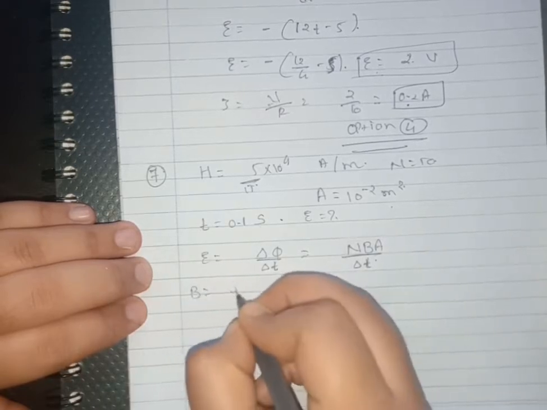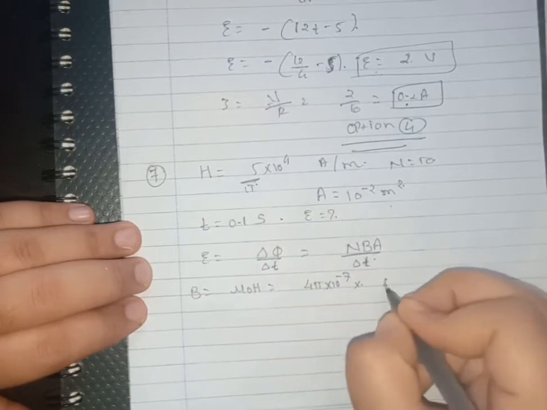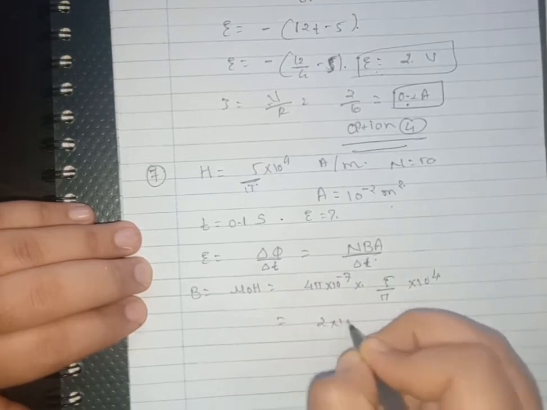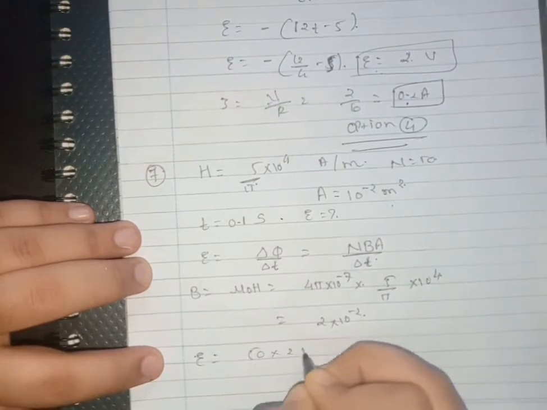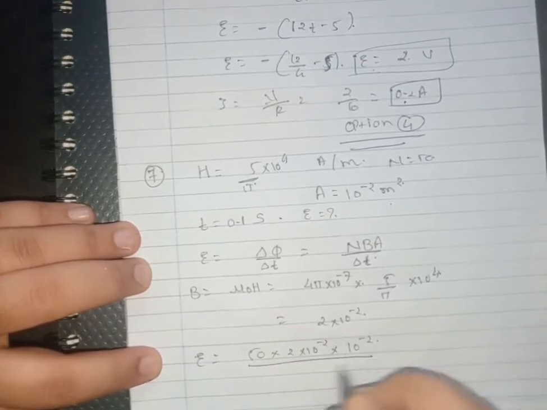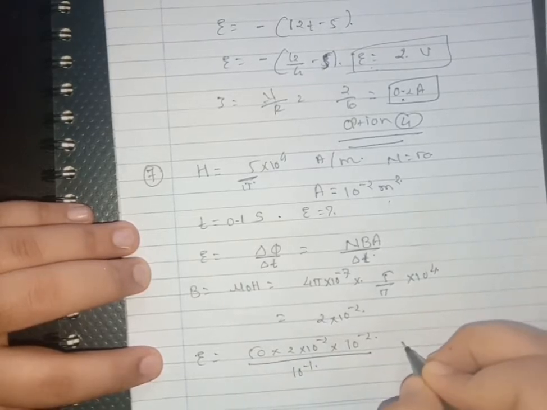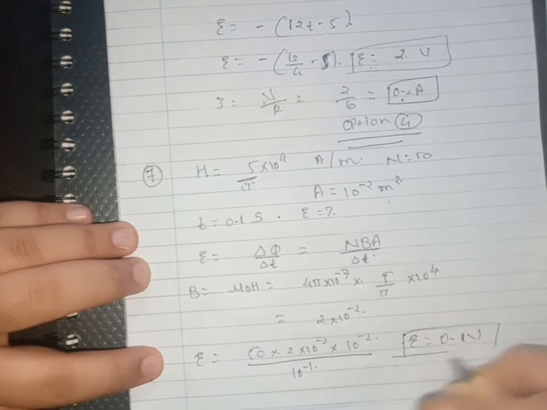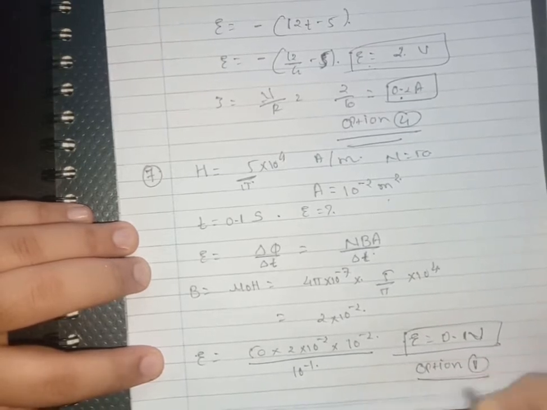Here B is given by mu naught H, that is 4π × 10^-7 × 5/π × 10^4. So B will be equal to 2 × 10^-2. Put this value: N is 50, into 2 × 10^-2, into area 10^-2, divided by delta t, that is 0.1 second, 10^-1. Simplify this, we will get EMF equals 0.1 volt. So option 1 is the correct option.